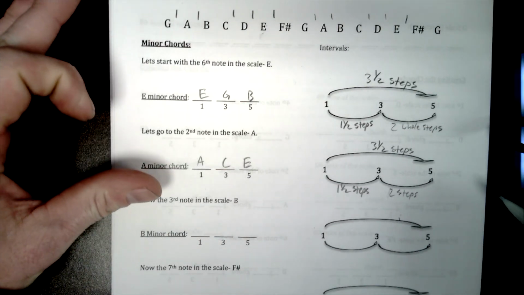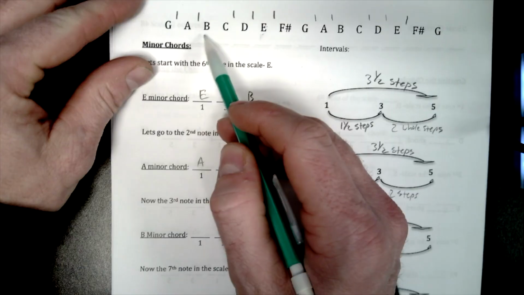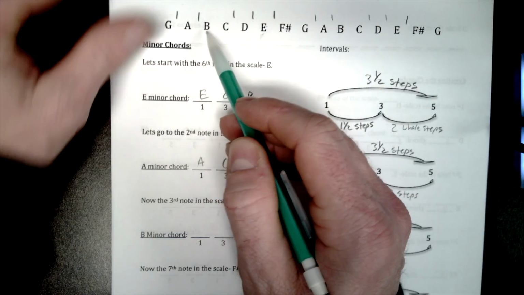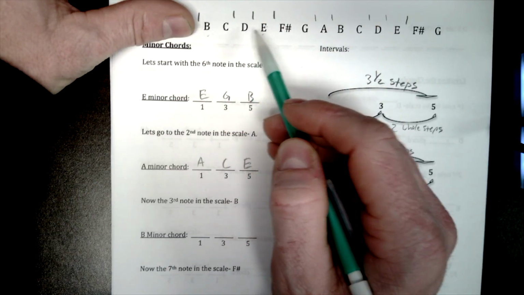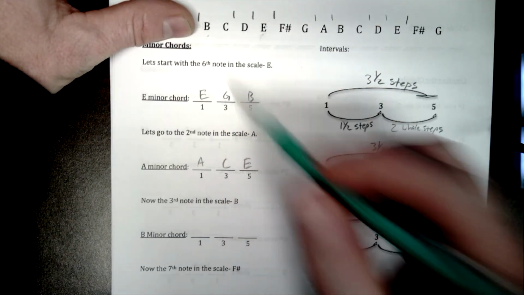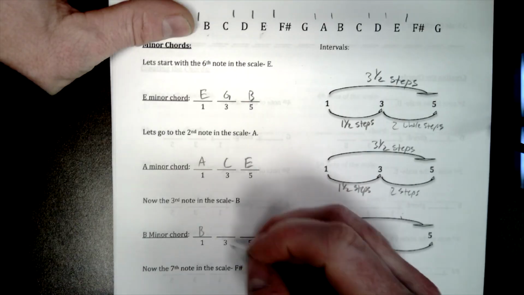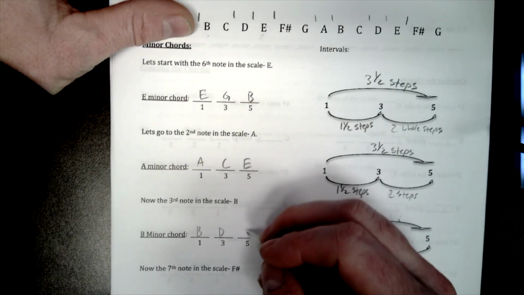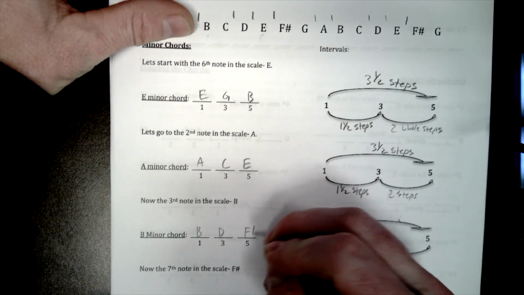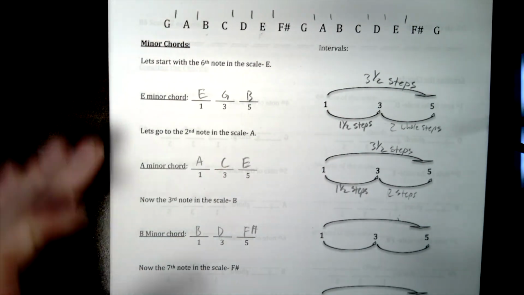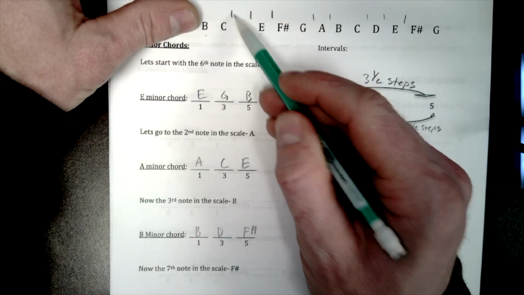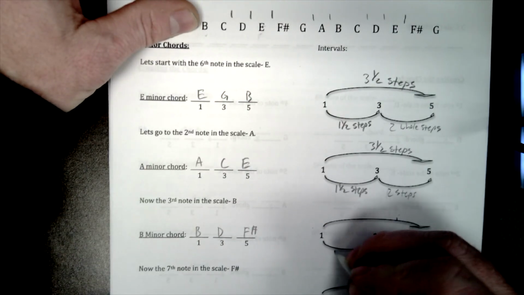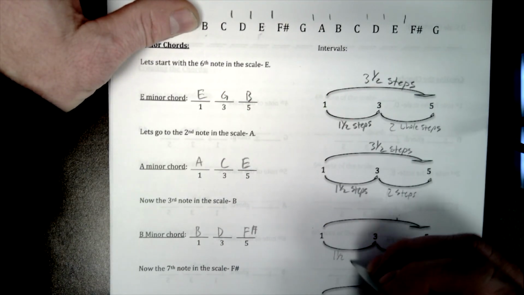And you probably guessed it. The 3rd note of the G major scale is B. If we start there and make a chord, 1, 2, 3, 4, 5, the 1st is B, the 3rd is D, and the 5th is F sharp. Looking at those intervals again, we have half, half, half, so 3 half steps, 1.5 wholes.